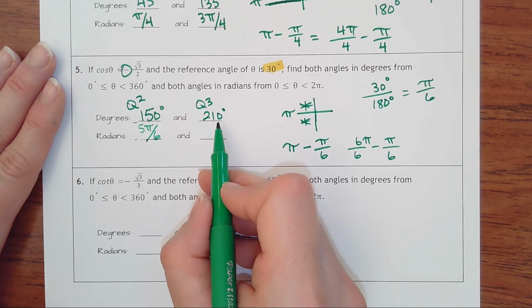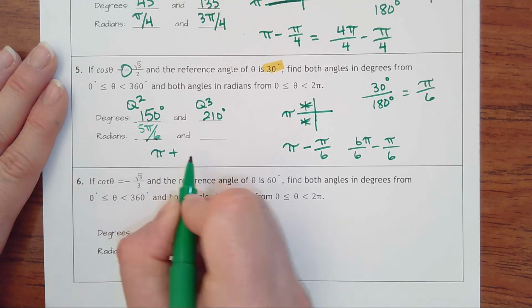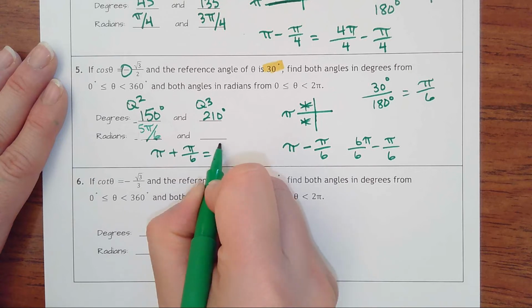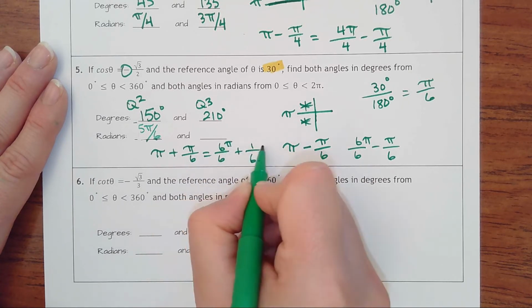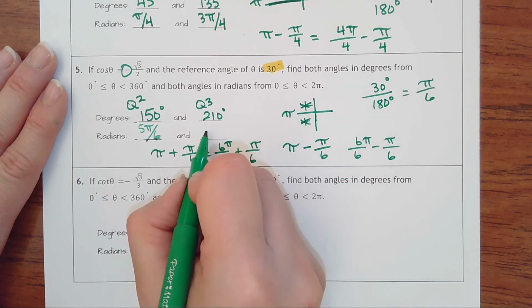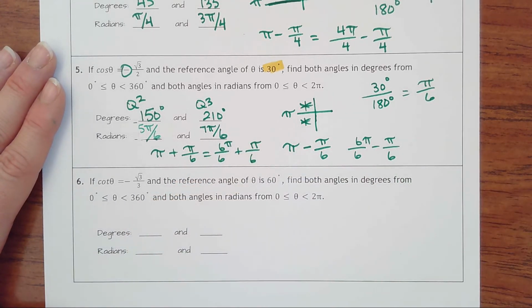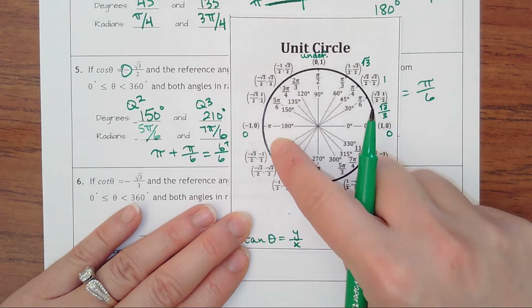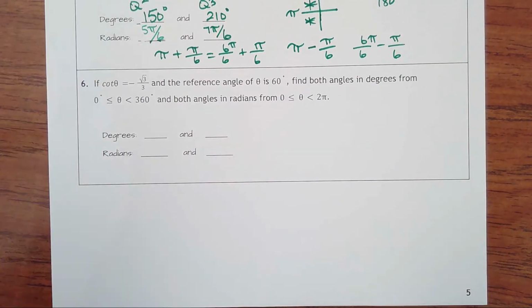Okay, and then a 210 is taking pi plus our 30-degree reference angle of pi over 6. That would be 6/6 plus 1/6, which is 7/6. But again, if you need to look at the circle, they're on there. There's the 5 pi over 6, there's the 7 pi over 6. But try to get your brain thinking about these parts.